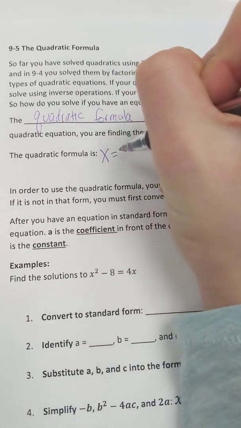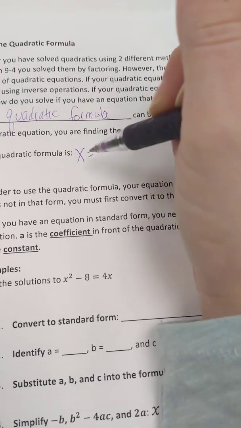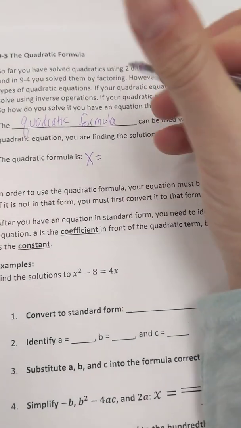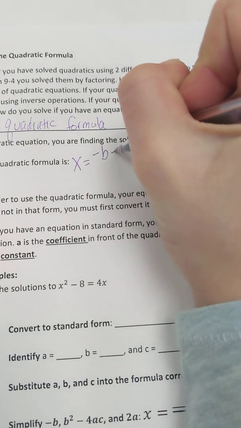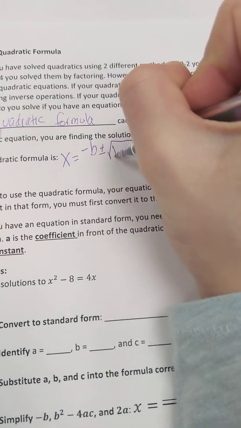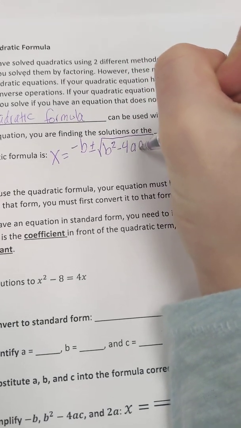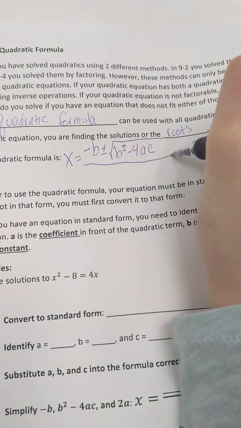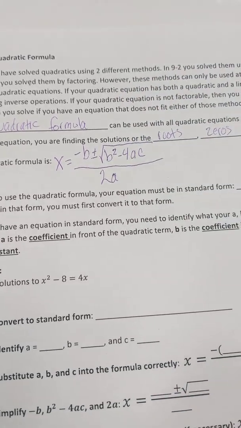The quadratic formula is x equals, or whatever your variable is that we're solving for. So if your equation had a t, you'd say t equals, or if it was k, it'd be k equals. The rest of it is the same no matter what. The quadratic formula is negative b plus or minus the square root of b squared minus 4 times a times c, all divided by 2 times a.